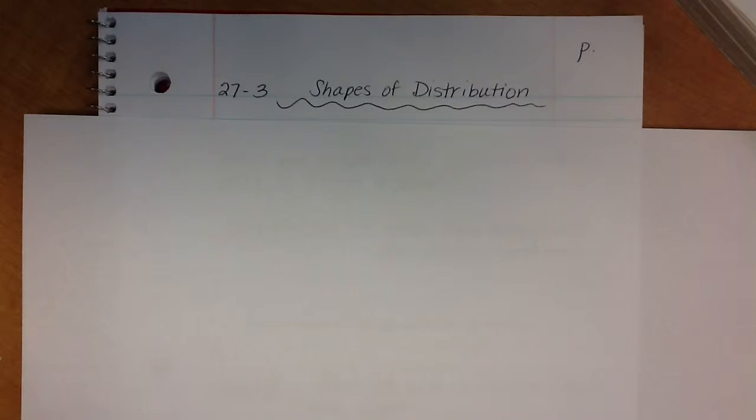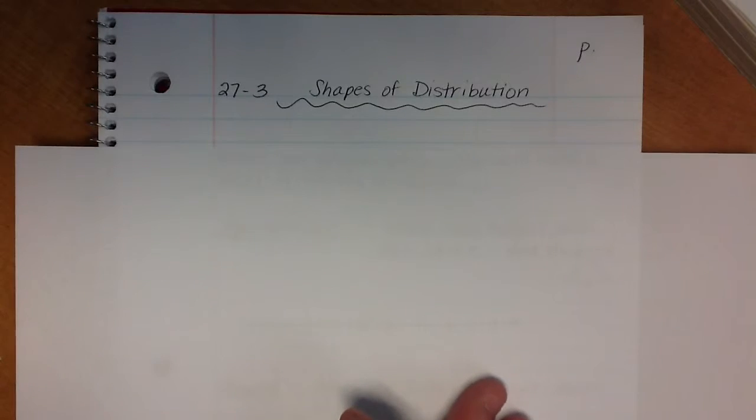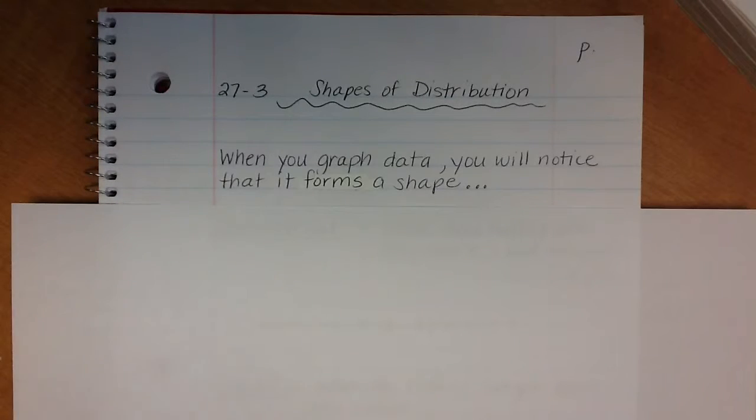For shapes of distribution, we are going to be talking about graphing data. So when you graph data, for example, the number of pets the students in our class have, you're going to notice that it forms a shape.